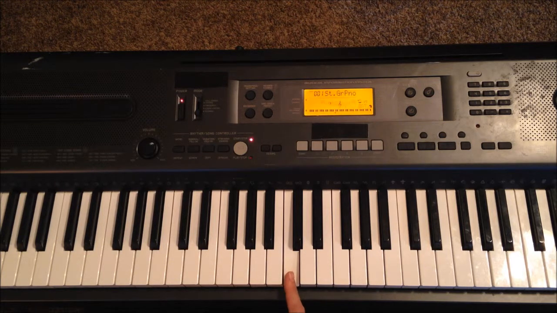So now that we know C, we can say our ABCs. Let's go down to A, C, B, A, and then count up. A, B, C, D, E, F, G. And then it starts over again. A, B, C, D, E, F, G.